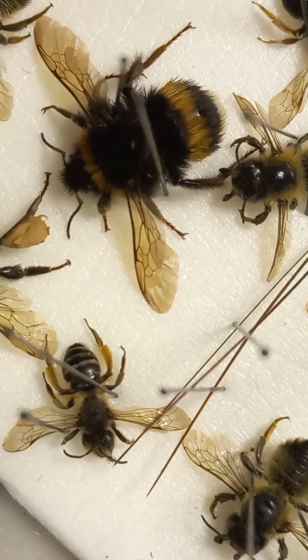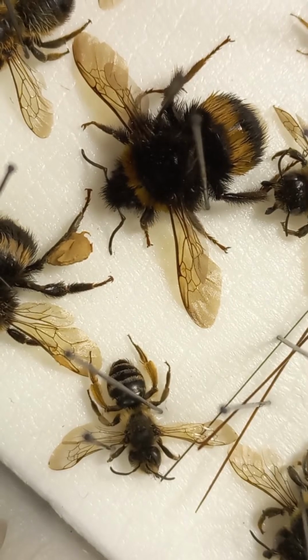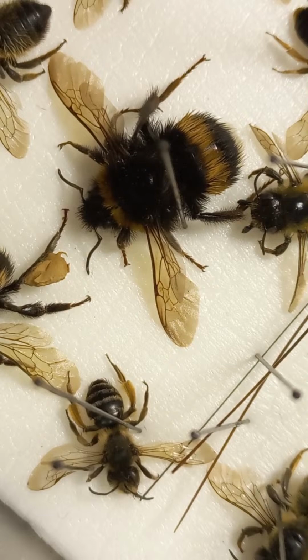This is tiny Andrena and solitary bee, and worker of bumblebee.